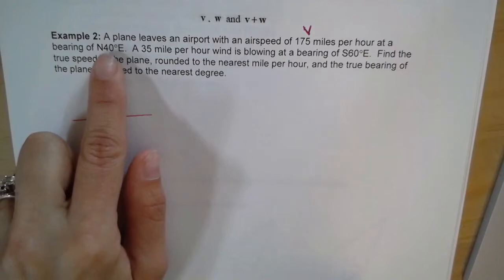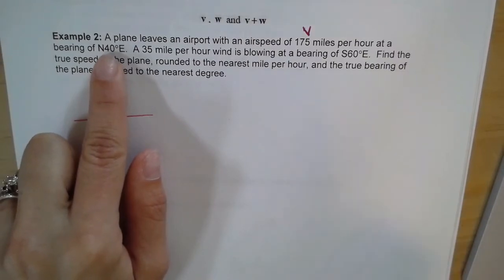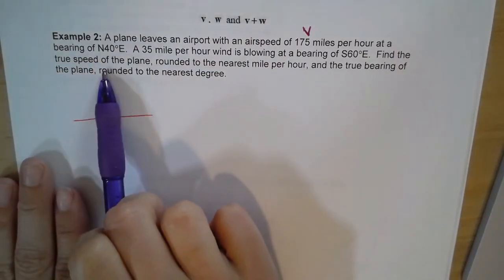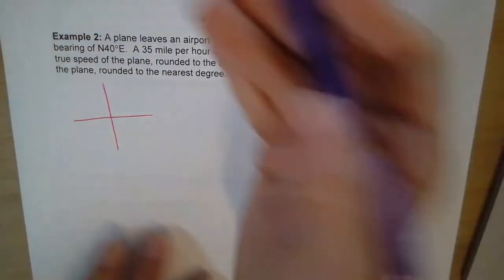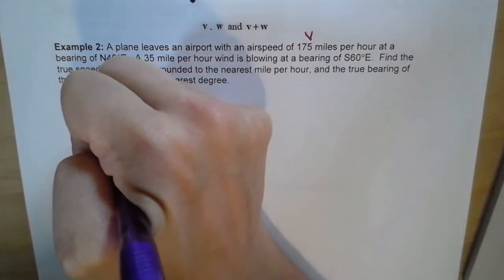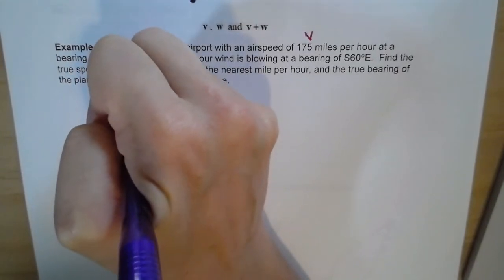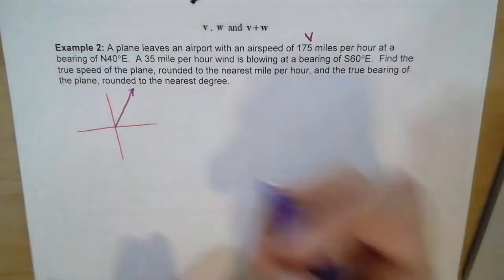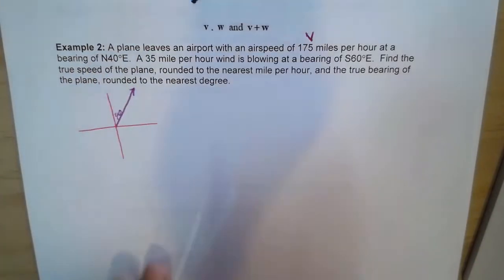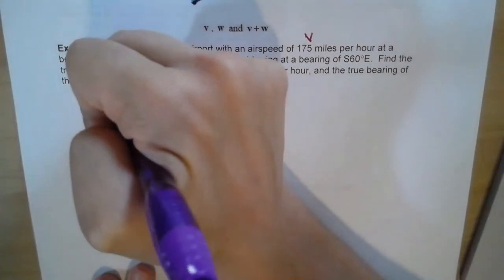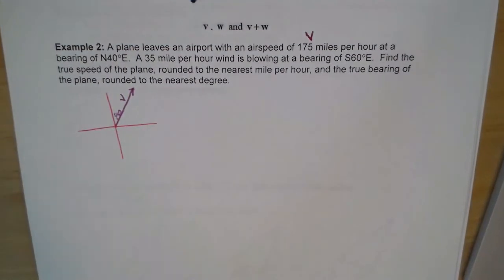And this is north 40 degrees east. Remember, what that means is from north, we're going 40 degrees towards the east. So that means we're going out this way, and we go out so far for the 175. So remember that this is 40 degrees right there, and this is vector V.